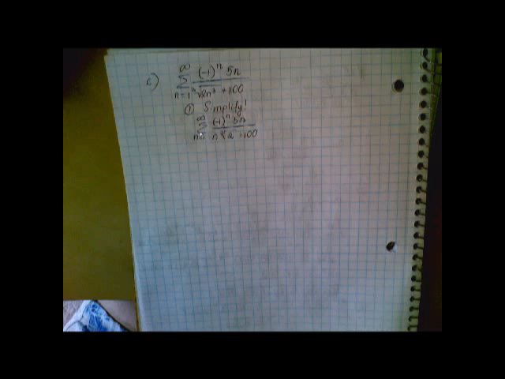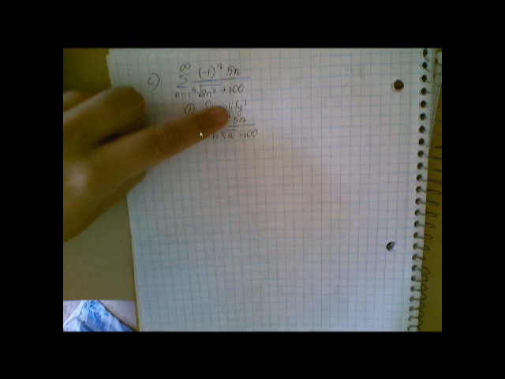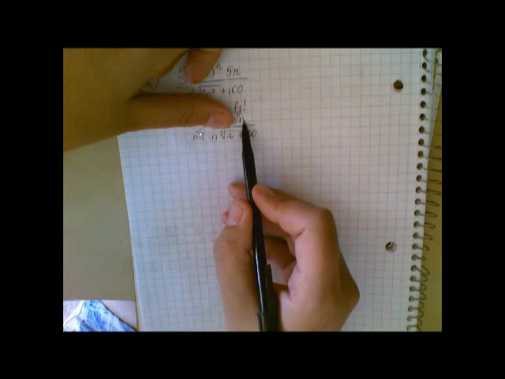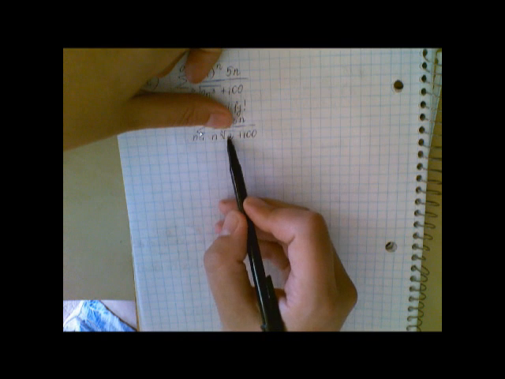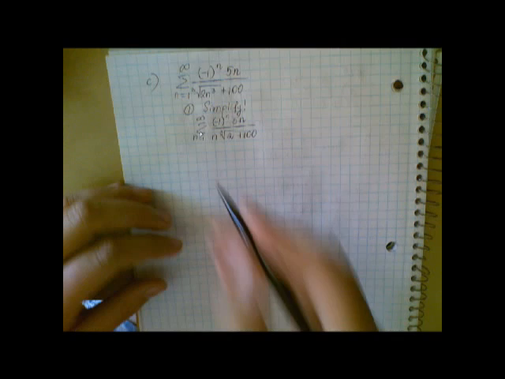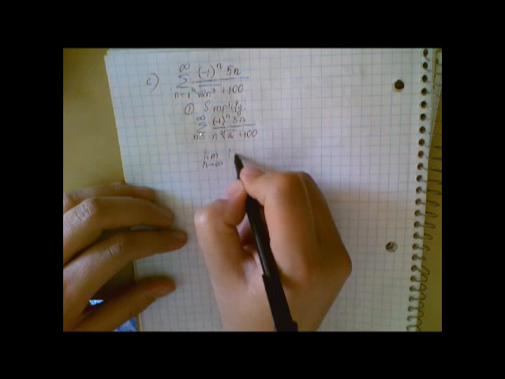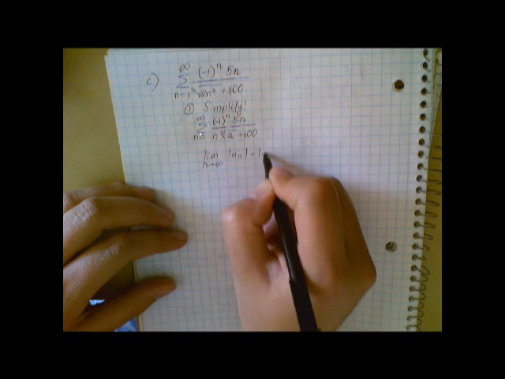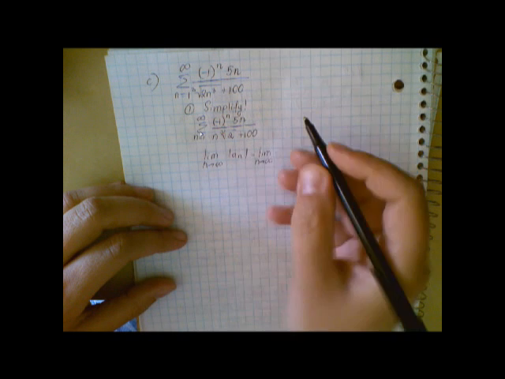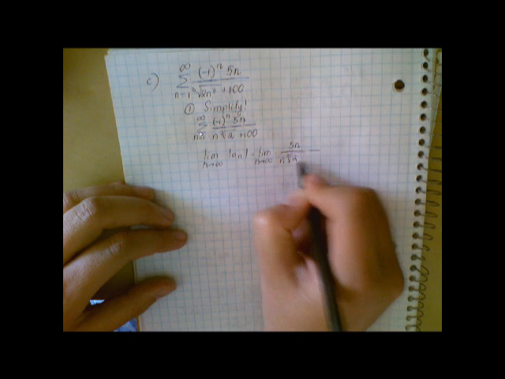And now what do you notice? If you cover up the alternating series piece, don't you have 5n over the cube root of 2 times n? So I believe that this series diverges, and all I need to do is find the limit as n goes to infinity of the absolute value of a sub n. The absolute value is 5n over n times the cube root of 2 plus 100.